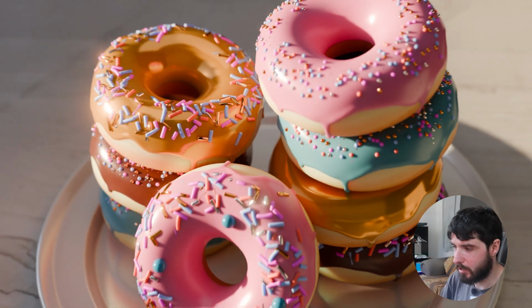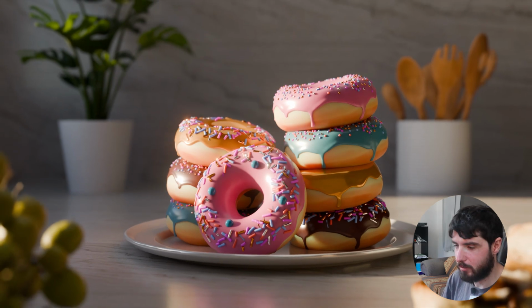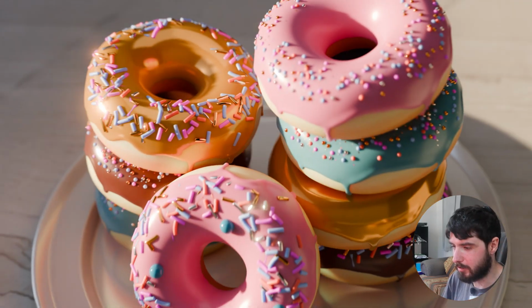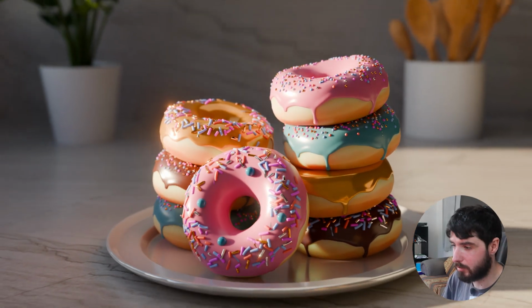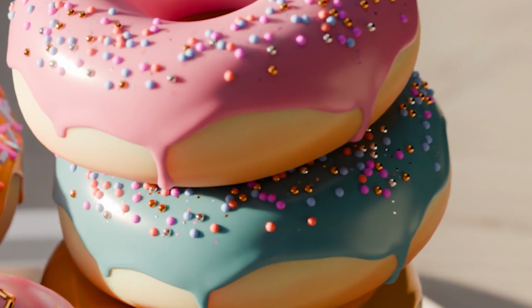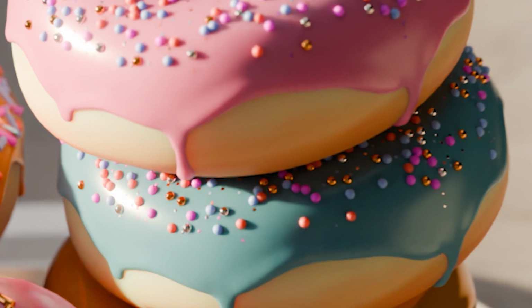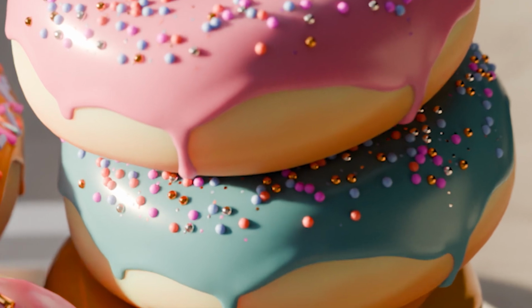I guess that's because I used 100 samples in the render, and the default is 4000. It's going to look super high quality with 4000, but it's going to take a lot longer. Also, I don't know if these are tiny spheres that happen somehow, or they're just so deep in the icing that they're barely poking out, but you can see tiny dots of sprinkles.